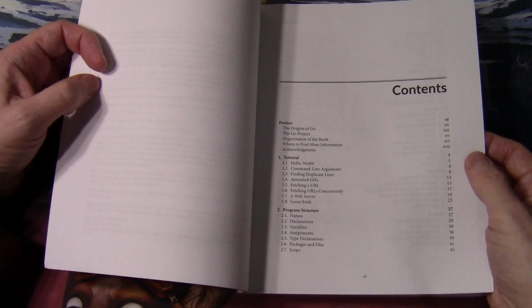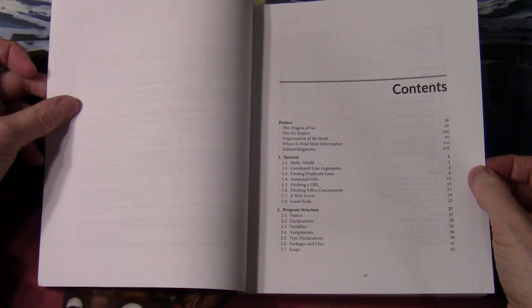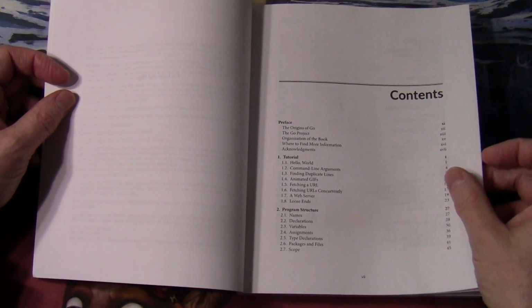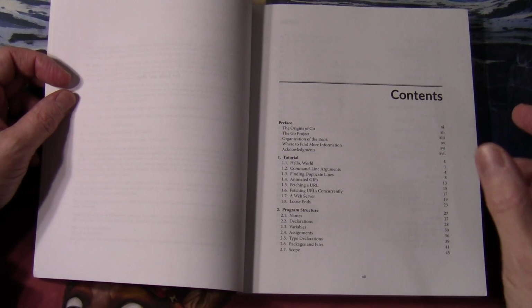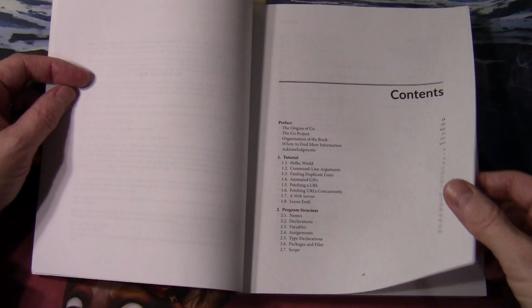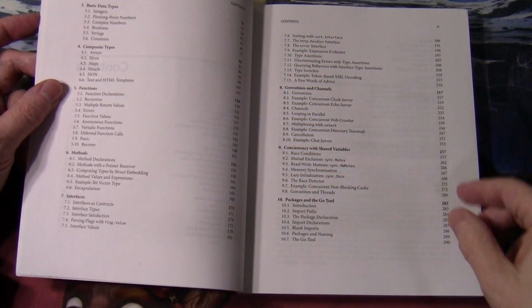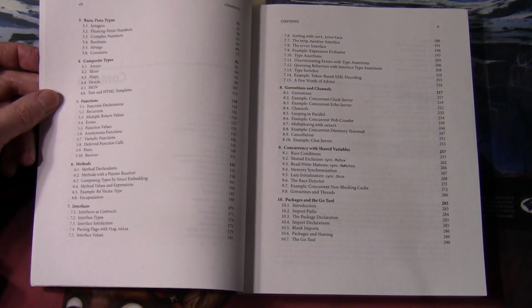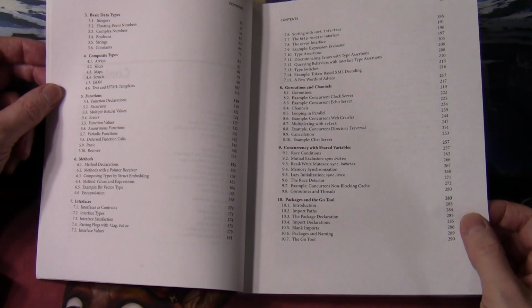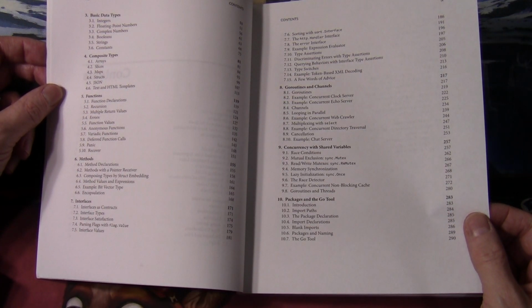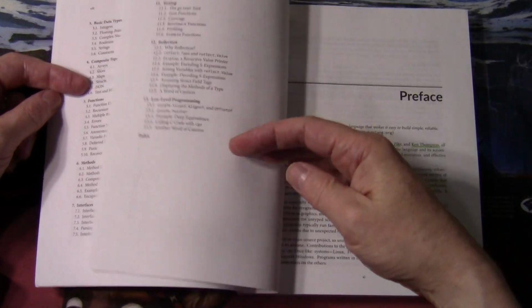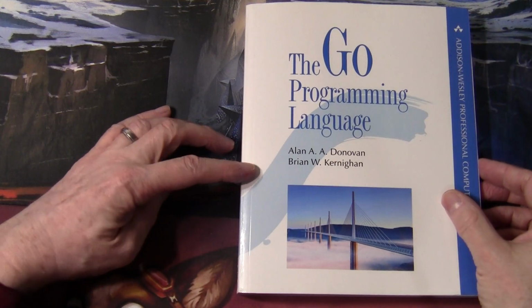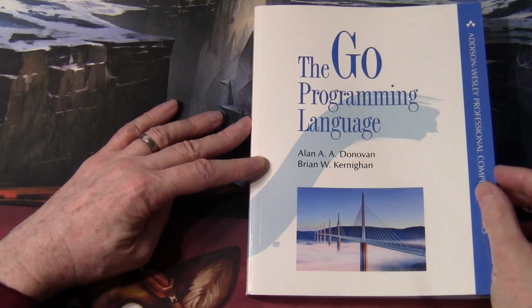A lot of these books are similarly laid out, I find, where you have this quite nice succinct tutorial that usually walks you through a particular problem, and you solve it using the language, taking you through step by step. And then after that it goes through certain aspects of the language, the usual suspects like data types, composite types, functions, methods, interfaces, and so on. Go routines, channels, concurrency, shared variables, packages, Go tool, testing, reflection, and low-level programming. So obviously specifically around the use of the Go programming language.